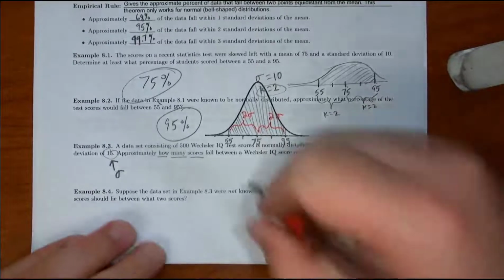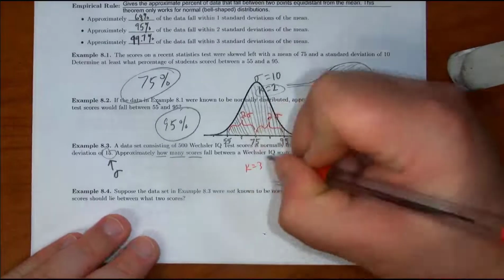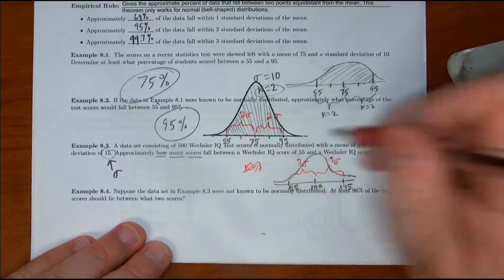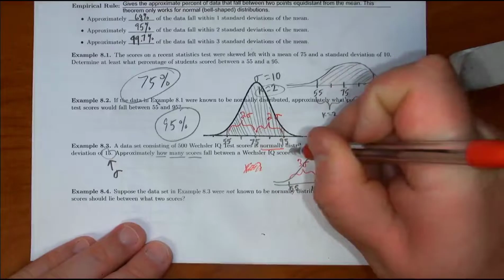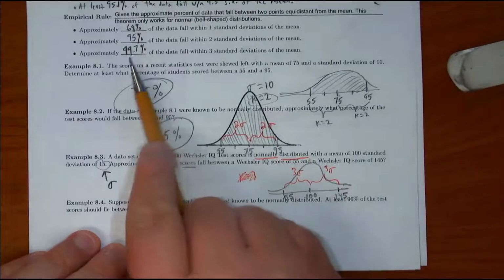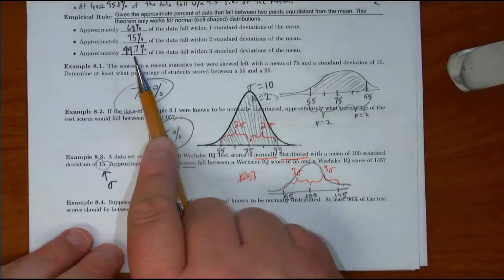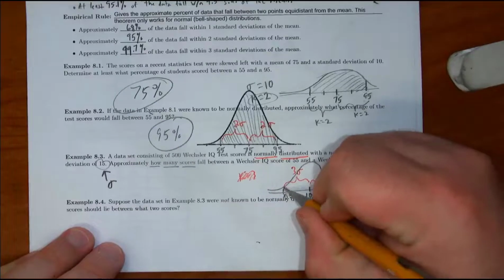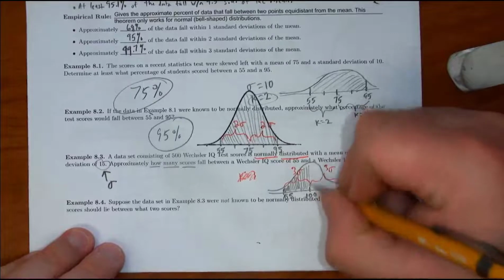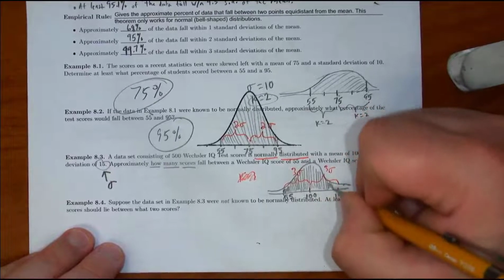So here, we're talking about k equals 3, but I guess I shouldn't say k equals 3 because we're not talking about Chebychev's theorem, because we know it's normal. If a distribution's normal, then we can use the empirical rule. Now, the empirical rule says that 99.7% has to be within 3 standard deviations. So if I shade all of this, this has to be 99.7%.